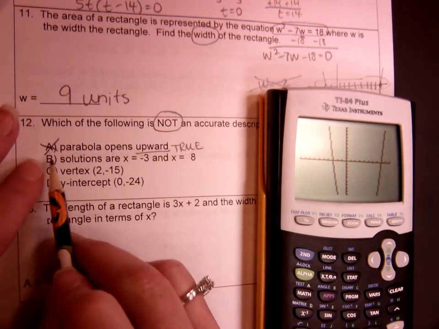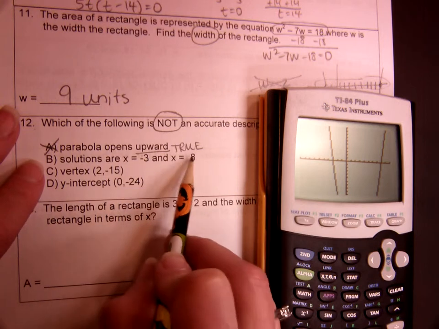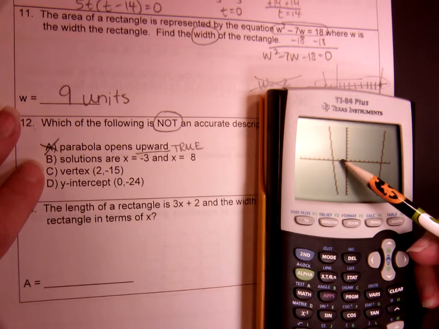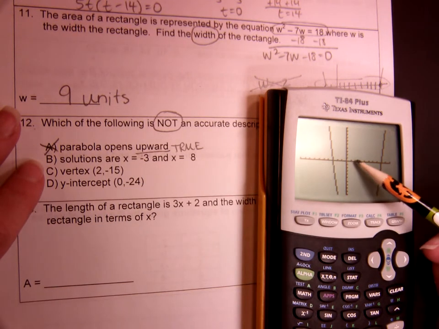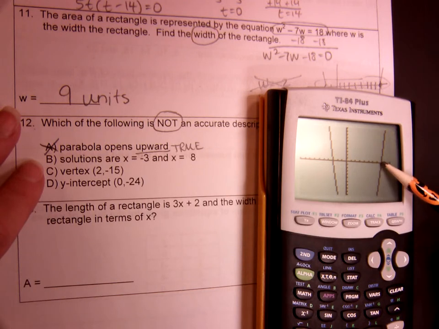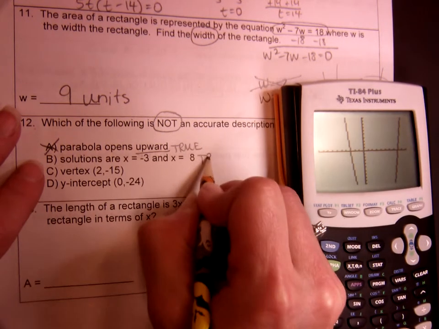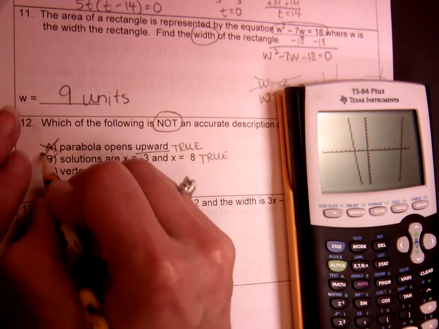The next one says the solutions are -3 and 8. Let's look at the x-axis. 1, 2, -3. 1, 2, 3, 4, 5, 6, 7, 8. That does work, so this is also true. So that one's not an answer.